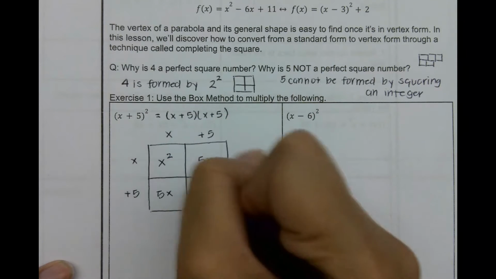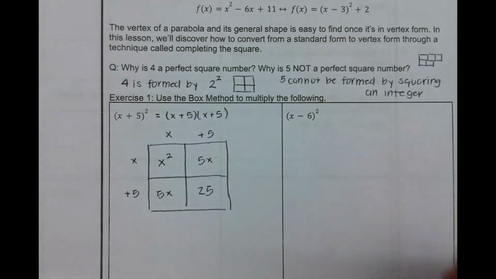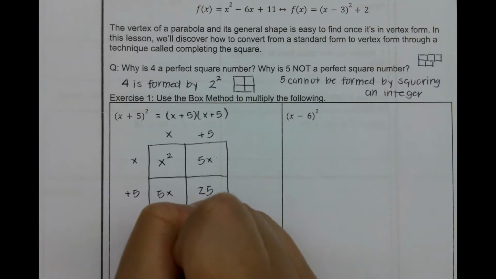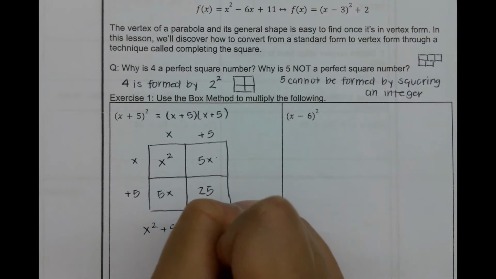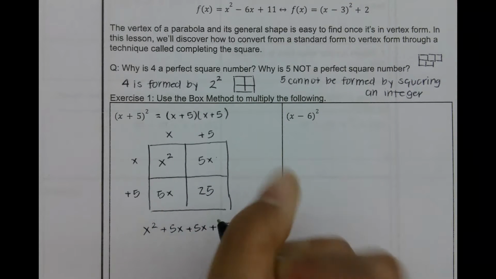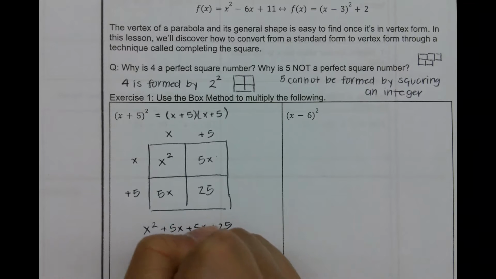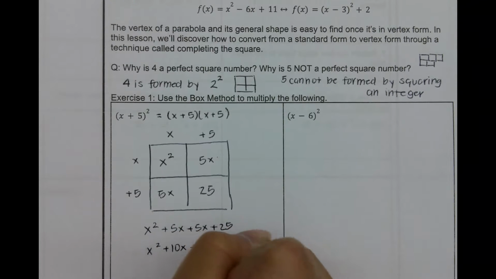And 5 times 5 is 25. This is x squared plus 5x plus 5x plus 25, which becomes x squared plus 10x plus 25.